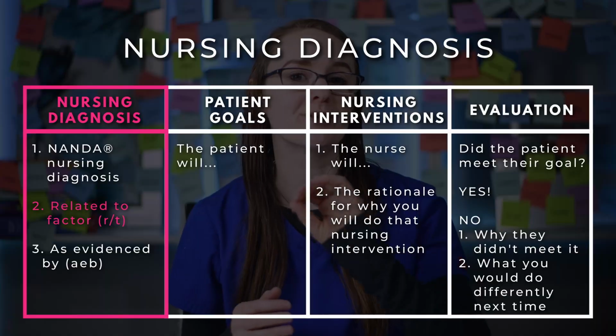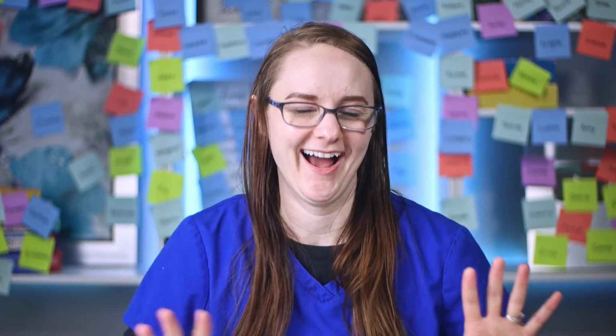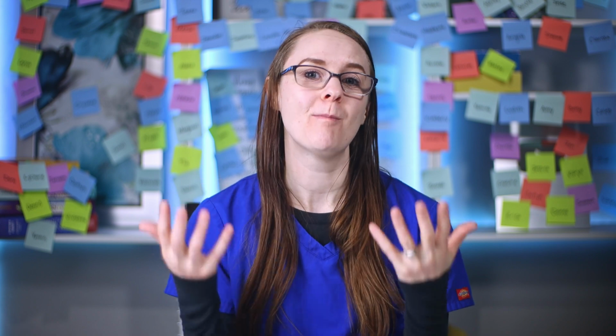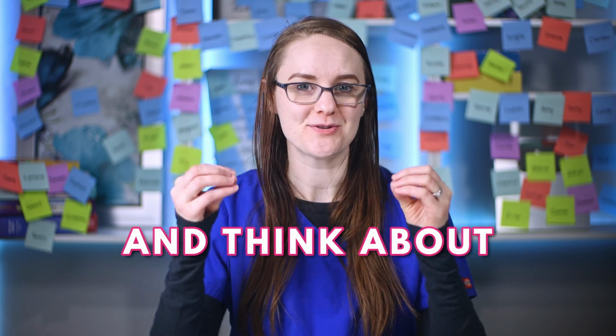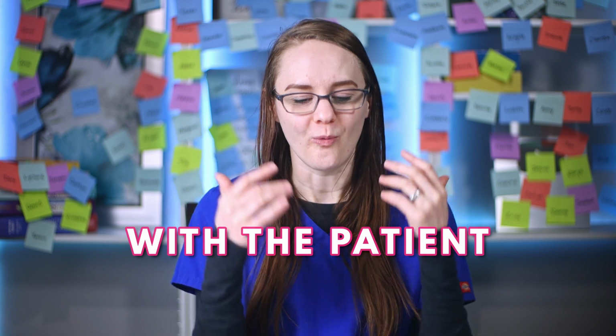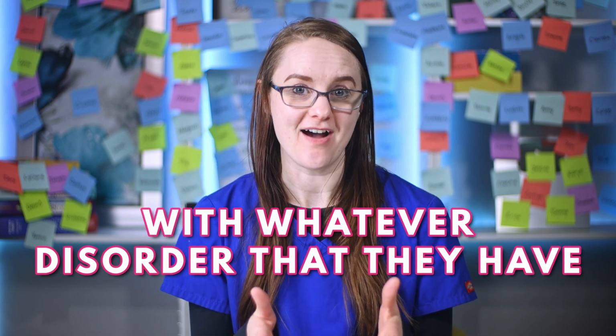And then the second part to writing your nursing diagnosis is the related to factor. Now, here's where so many nursing students just really get things wrong in their care plan. I'm trying to say that in a nice way. Right here in this related to section is where a lot of nursing students miss points. This related to section is the pathophysiology. So I really want you to dig deep and think about what is actually happening with the patient with whatever disorder that they have that you are trying to address in their care plan. So what is the pathophysiology behind what is going on with them, okay?